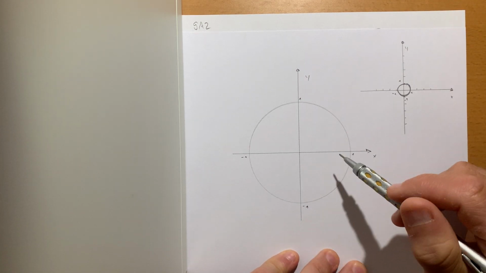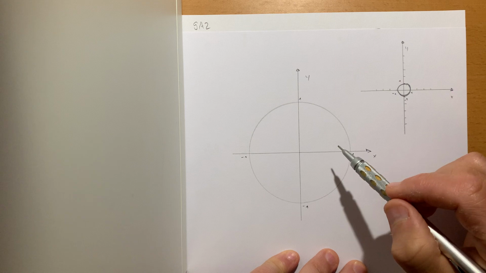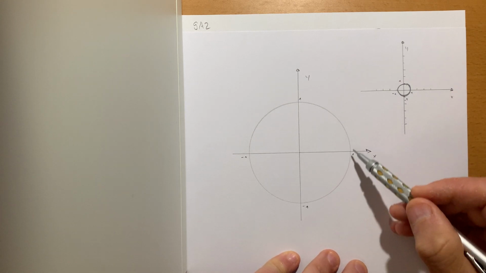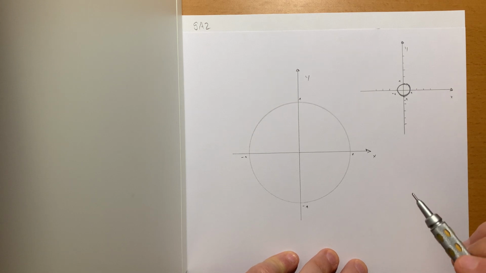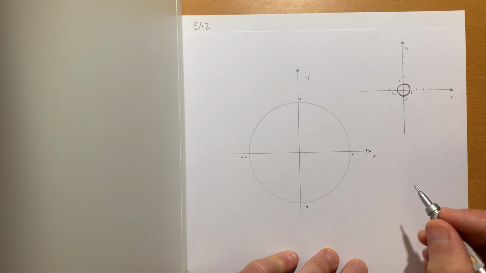Before I do that, I would like to come back to the unit circle. I talked about it in the last video. It's just this circle with radius 1, but now we're working with the radian measure. We're not working in degrees anymore. Let me explain this.